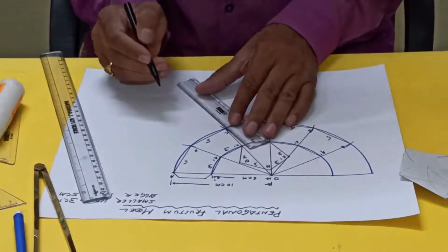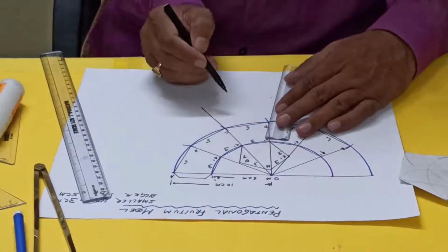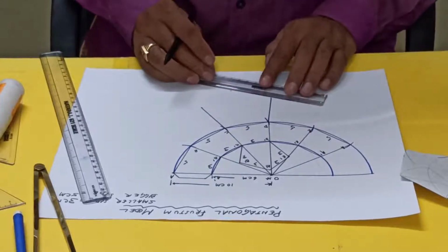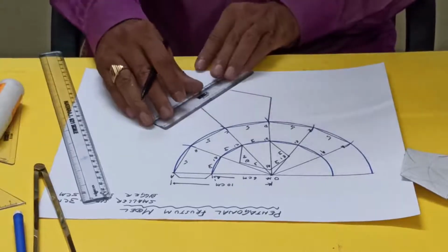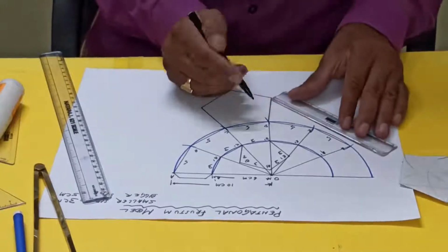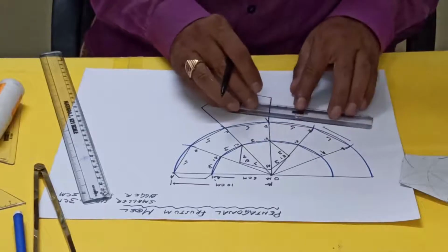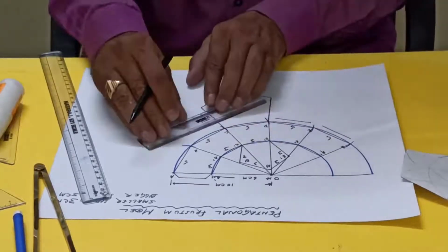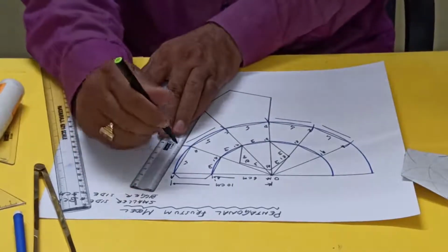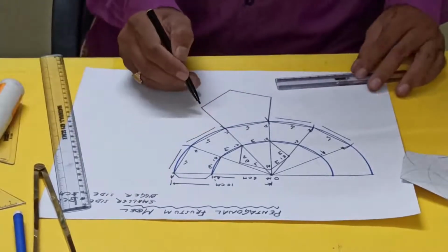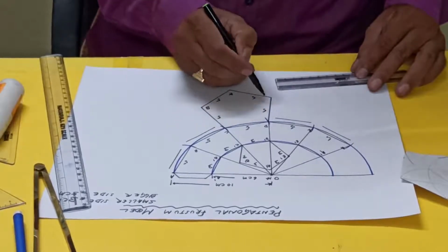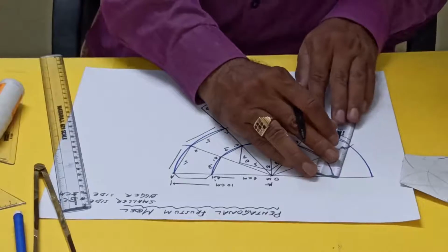Now here join this one. Now border. So this is C, this one B, this is A, so this is all 5, this one E. Okay, so I'll join this one here.